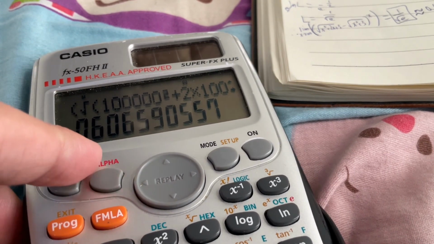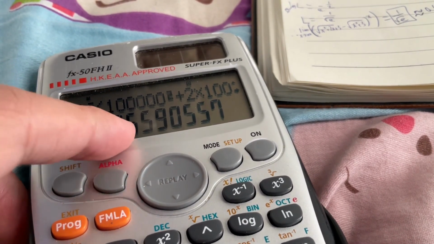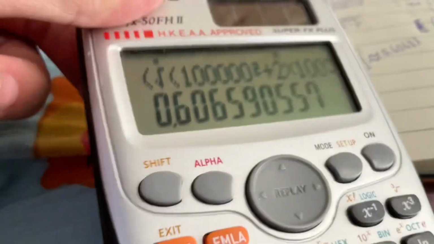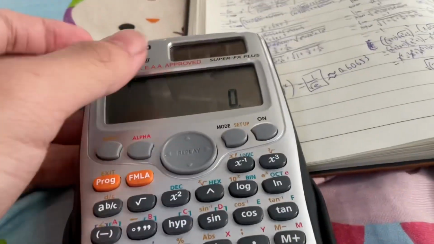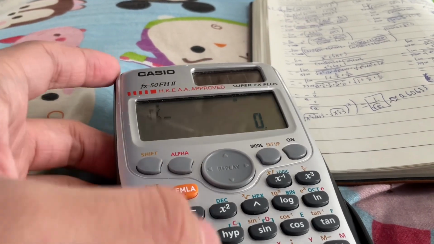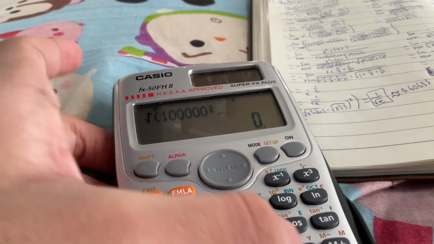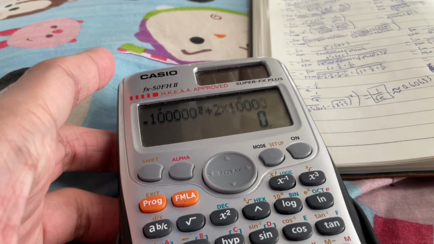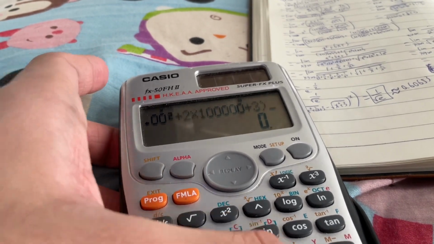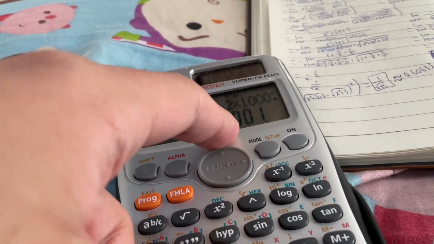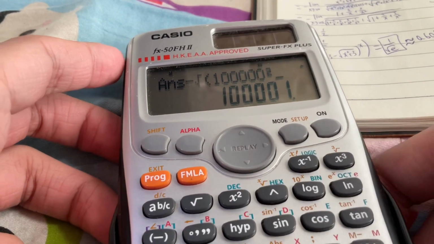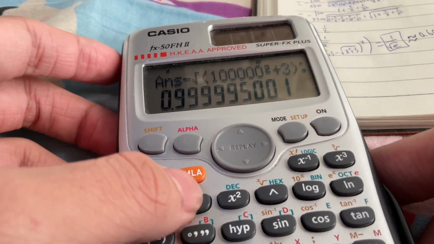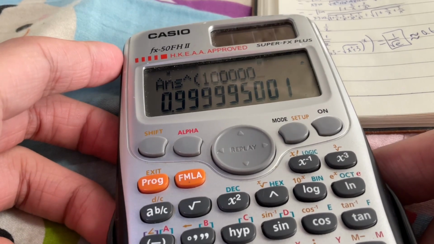So you get this, 0.60659. This is just 1 over square root of e, but as a number. You will see why. If you just get this square root of 100,000 squared plus 2 times 100,000 plus 3, and then subtract square root of 100,000 squared plus 3, raised to the 100,000 power.